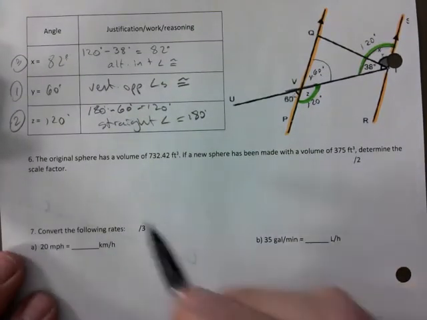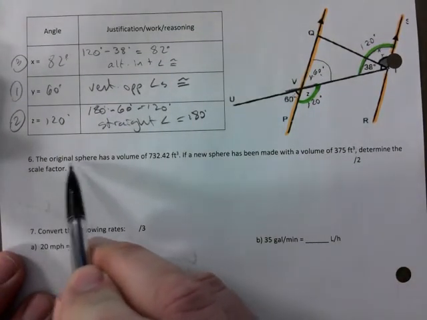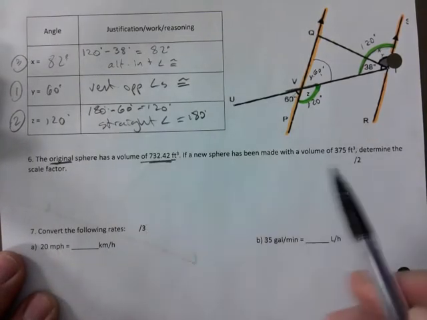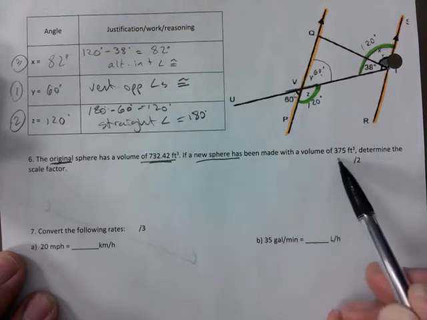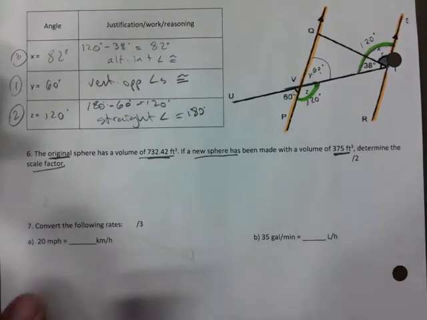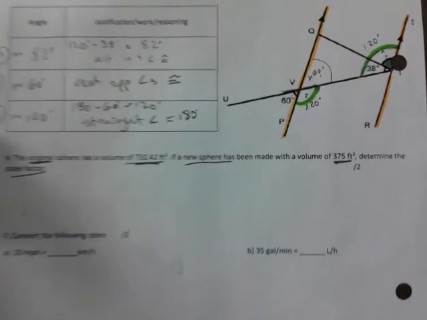One more. You remember this one, right? The original sphere has a volume of this. The new sphere has a volume of that. Determine a scale factor. Can I say something here? Zoom into.